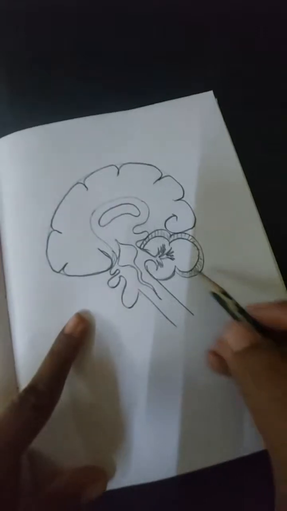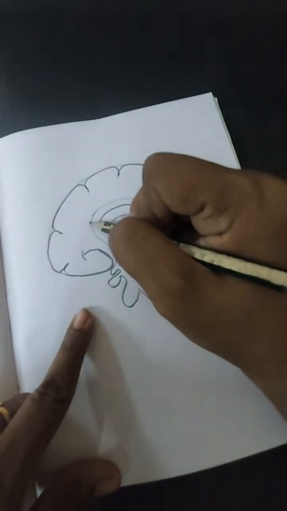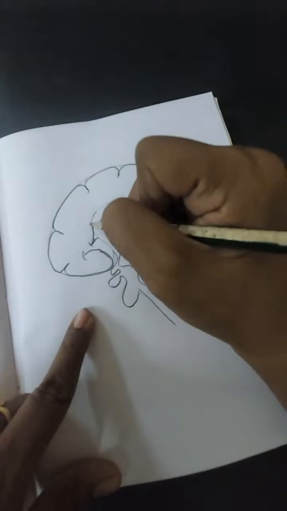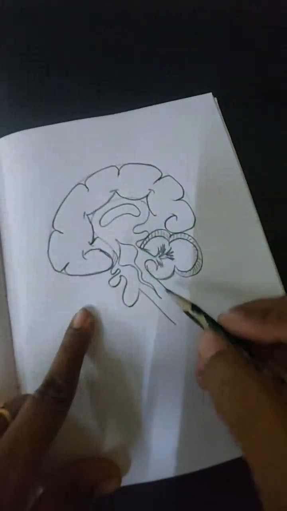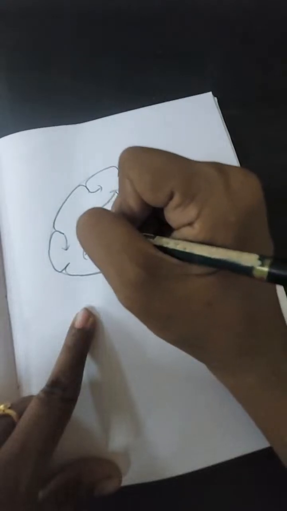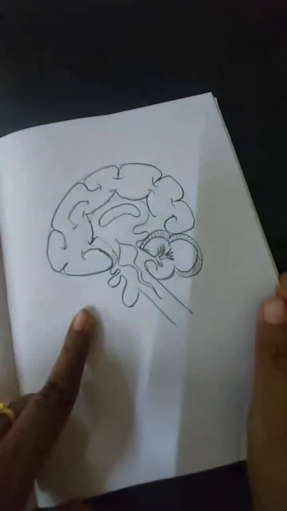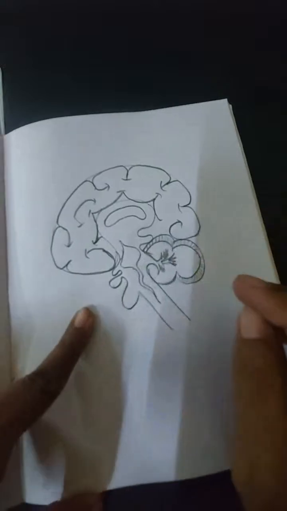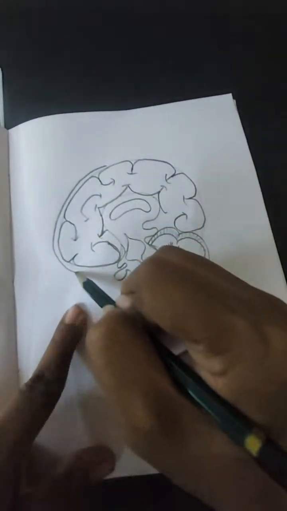Okay, next one. So here the remaining one, bend this way, bend the other one this way. Okay, enough. With this we completed. So the one more outline we want. So draw like this. Okay, continue from here.